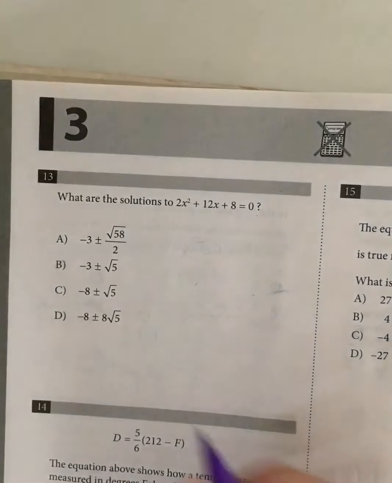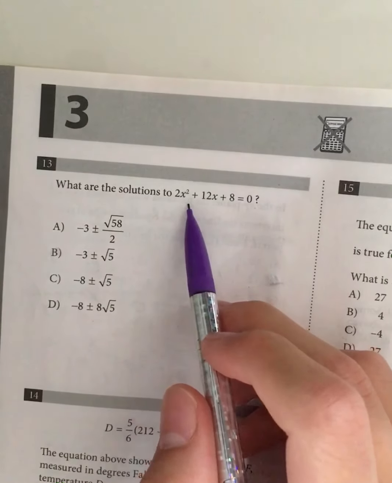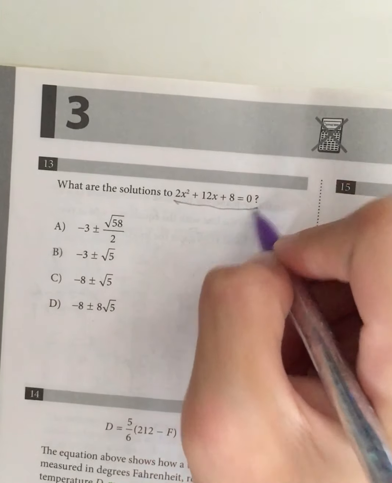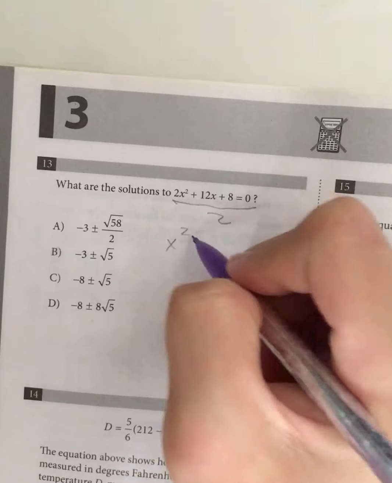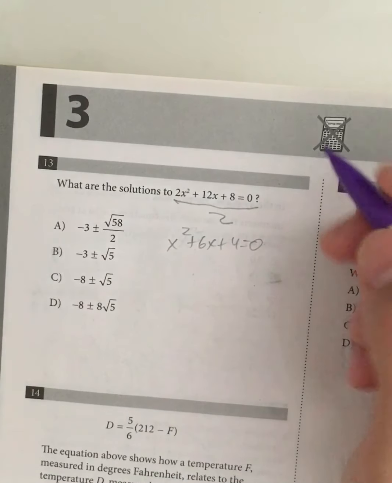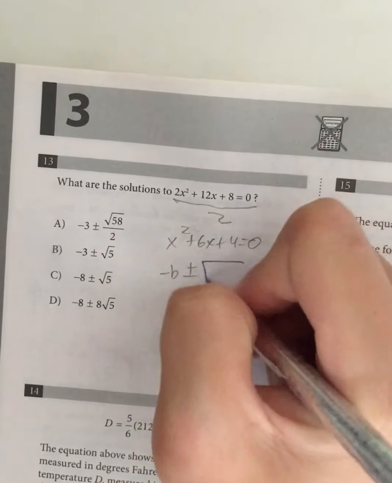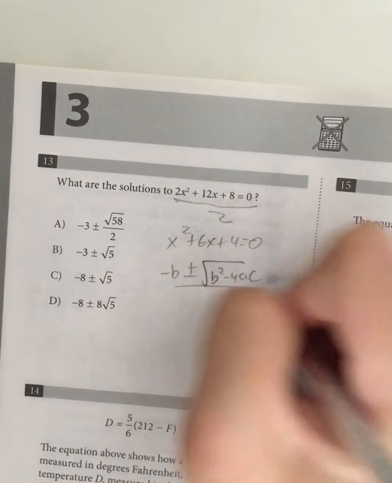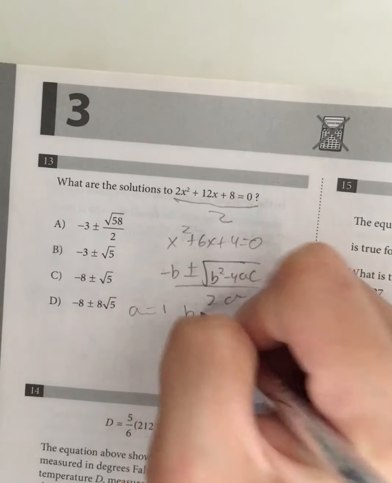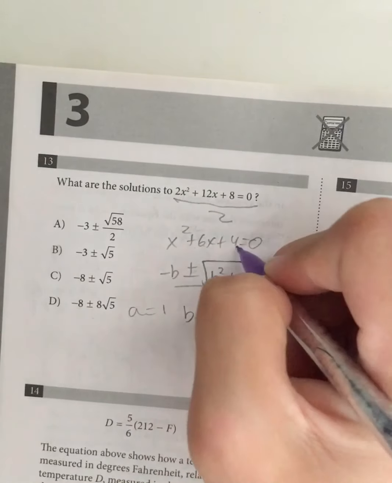Alright, moving on. Question 13. What are the solutions to 2x squared plus 12x plus 8 is equal to 0? So the first thing we can do is divide the whole equation by 2, giving us x squared plus 6x plus 4 is equal to 0. Now let's just use the quadratic formula. Negative b plus or minus the square root of b squared minus 4ac, over 2a. In this case, a is equal to 1, b is equal to 6, c is equal to 4.